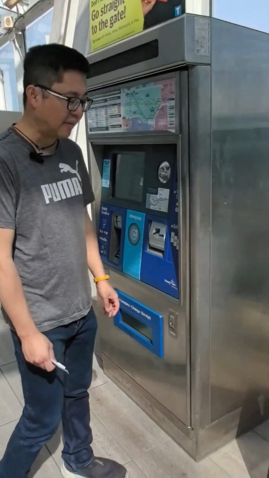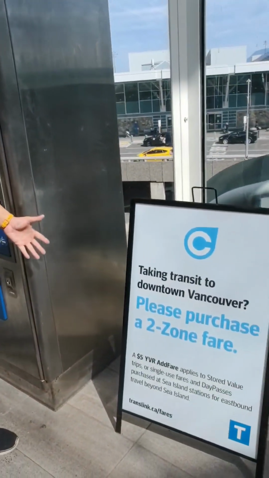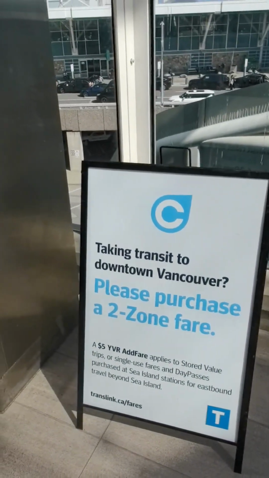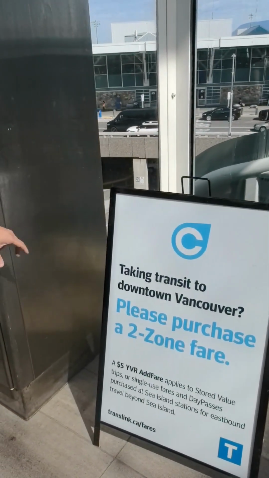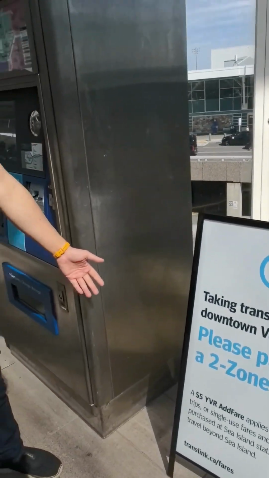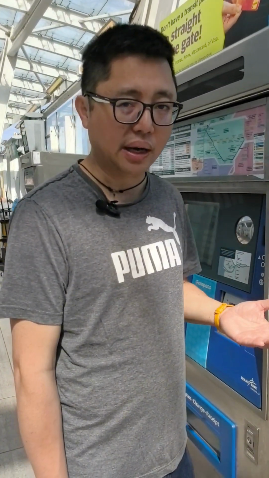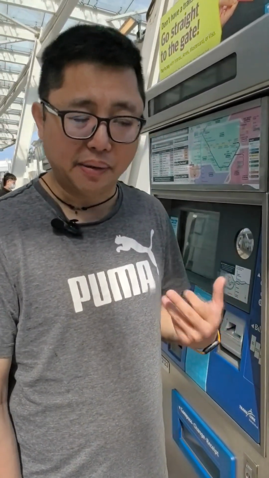Hi, folks. We arrived at our SkyTrain station. So now we have to buy a ticket to get on SkyTrain. So we have a two-zone fare. It says on here there'll be a $5 surcharge as we're at the airport. So make sure when you're buying a fare, it includes $5 extra charge to the actual balance. So you're paying a bit more.